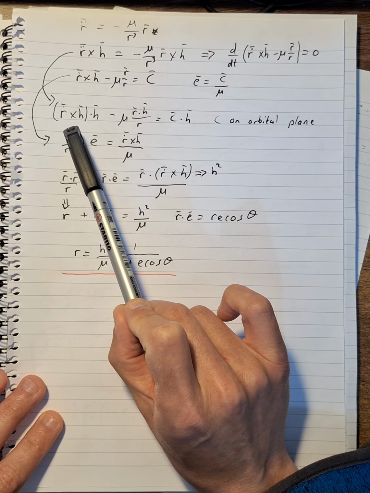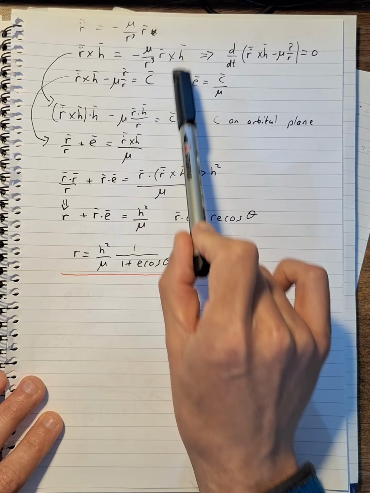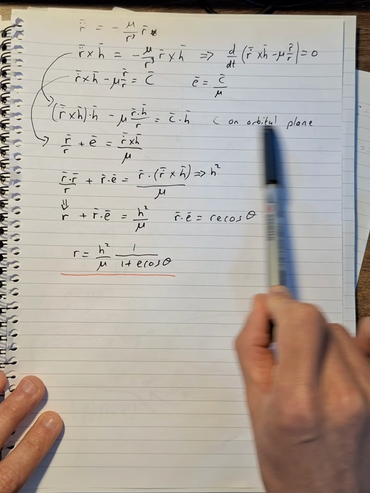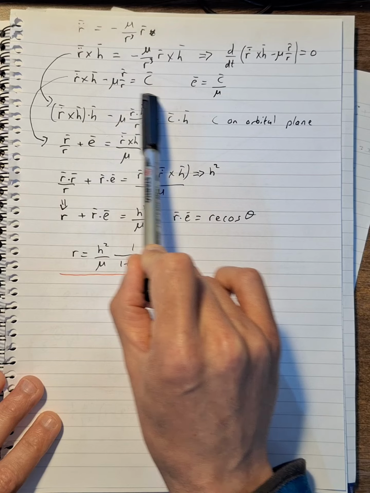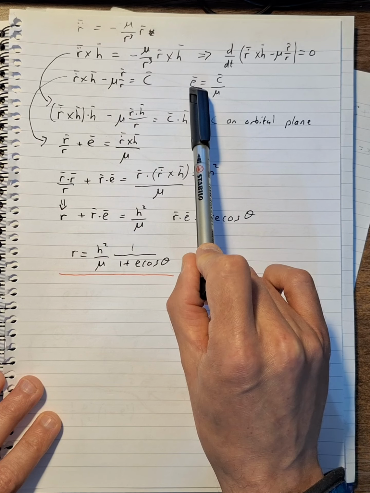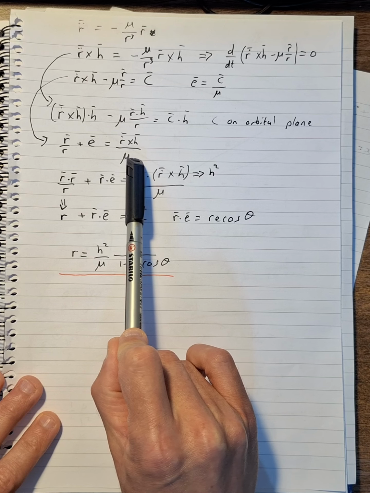And so that's that. And then from here, we can show that this c is on an orbital plane, but let's not worry about that. From this point here, we can go down here. We rearrange it with e, so we can get this. Simply rearrange that to get this.